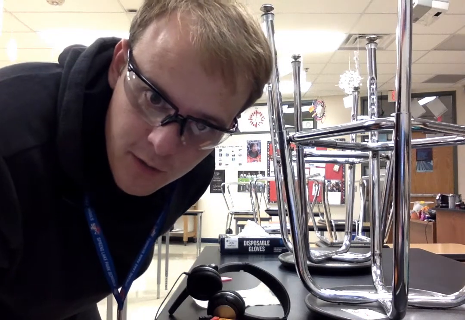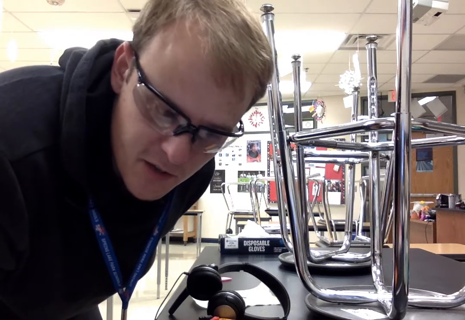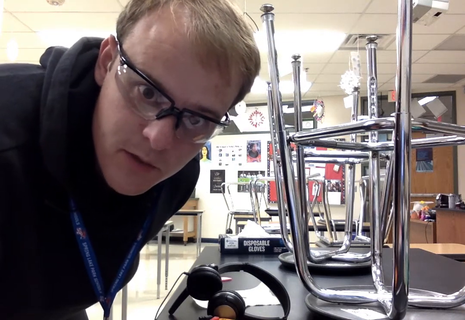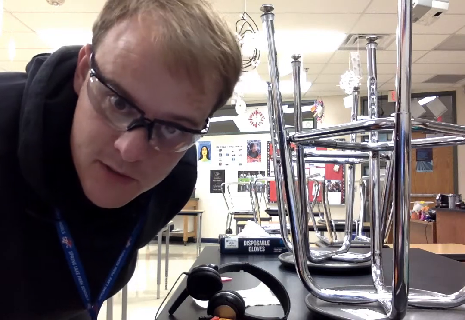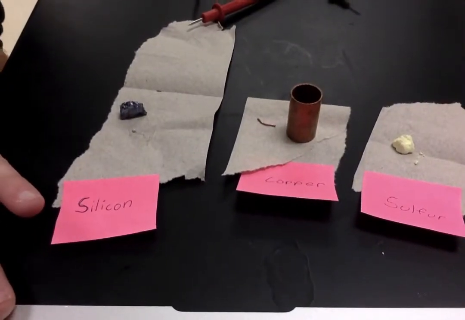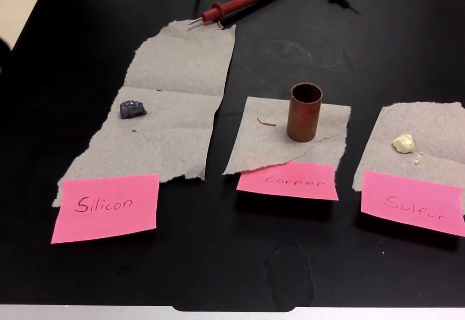Mr. Brunsvold here. So for this next lab, what we're going to be doing is looking at three different elements, and we're going to try to use the physical properties of those elements to determine whether each element is a metal, a nonmetal, or a metalloid. So let's take a look at our elements. We've got three of them right here. One of them is silicon, one of them is copper, one of them is sulfur. So go ahead and write down the name of each element on your lab sheet, and then write down what color you think each one is.